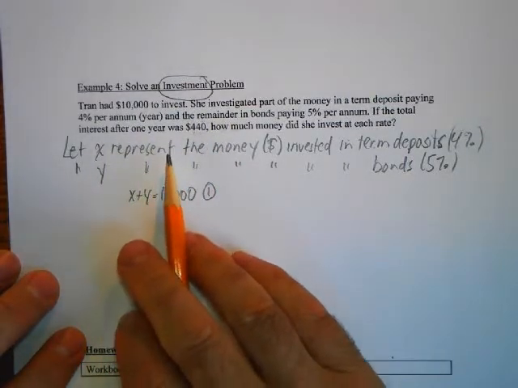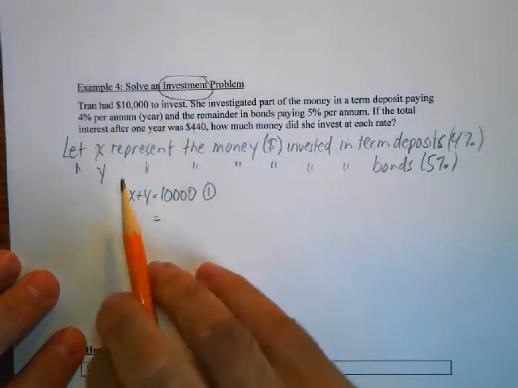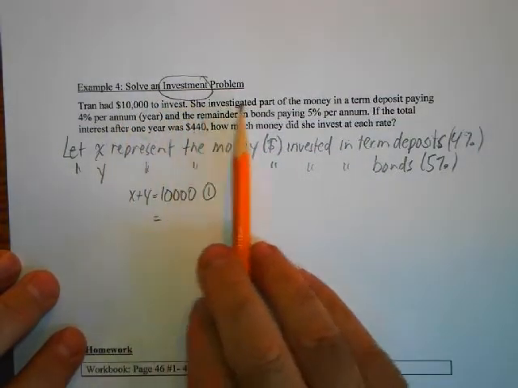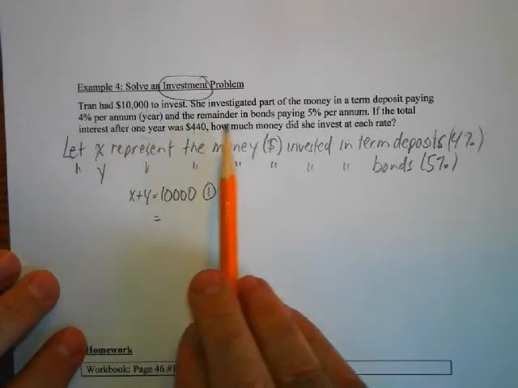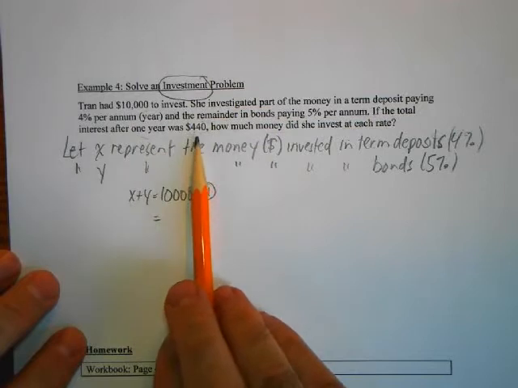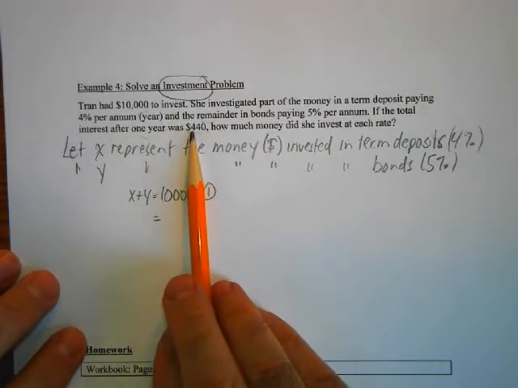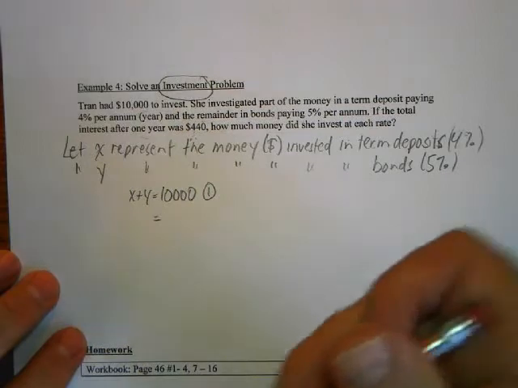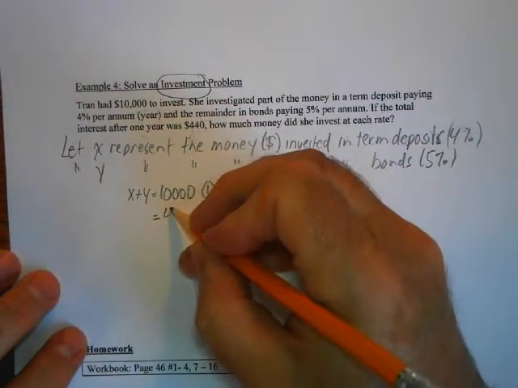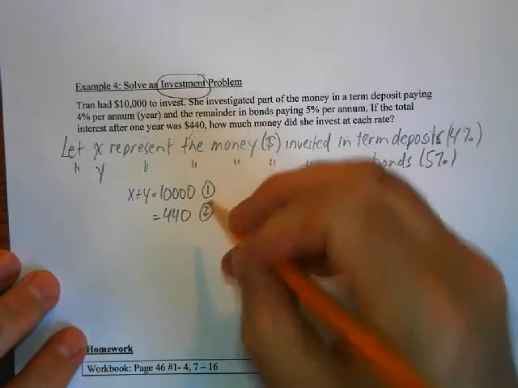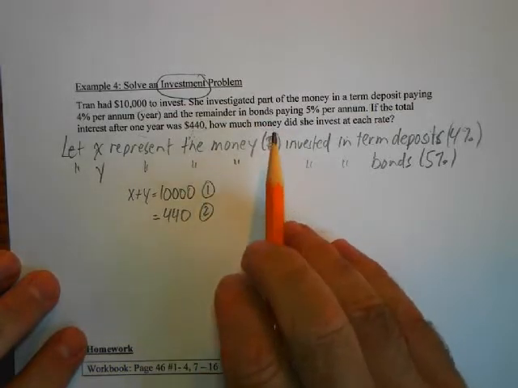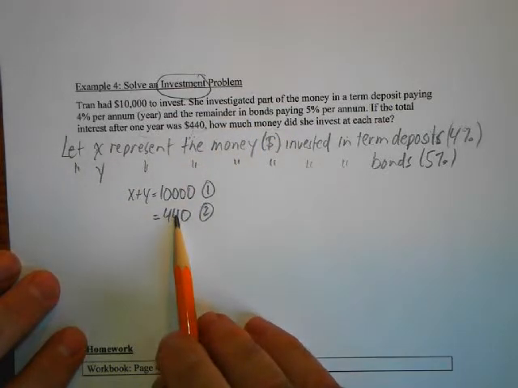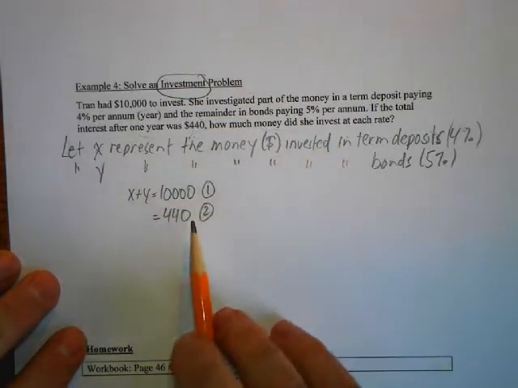Okay, now the second one's more difficult. So what haven't we used here? Okay, so if you read this, we've used the 10,000. Well, we haven't used the percentages yet, and we haven't used this. So how much interest did she make? She made $440. So I'm going to make an equation that basically shows where this interest came from. This interest came from interest from the term deposit plus the interest from the bonds.